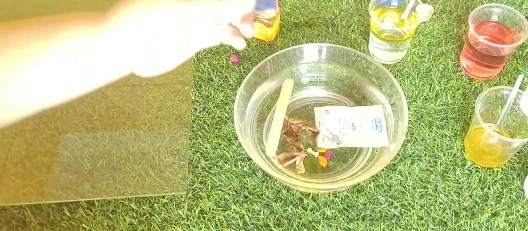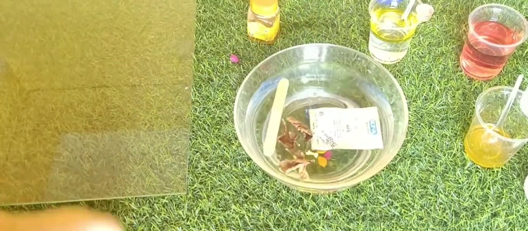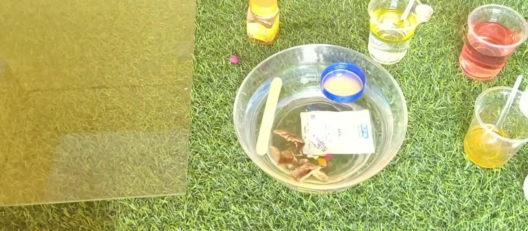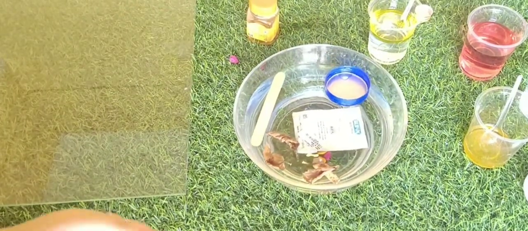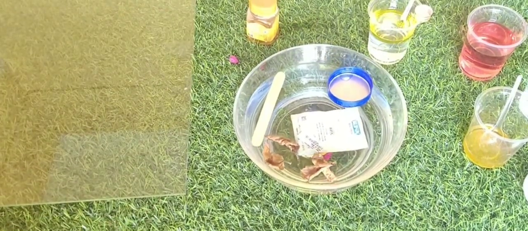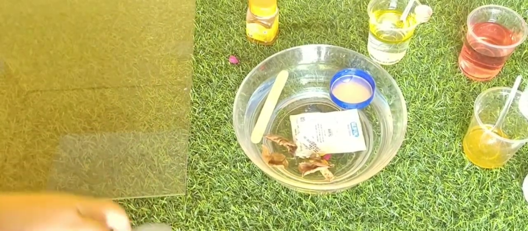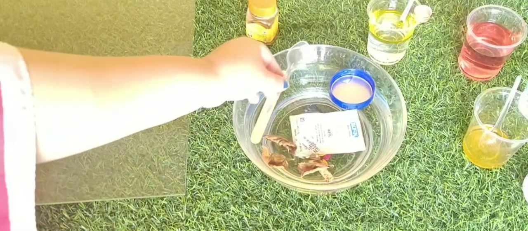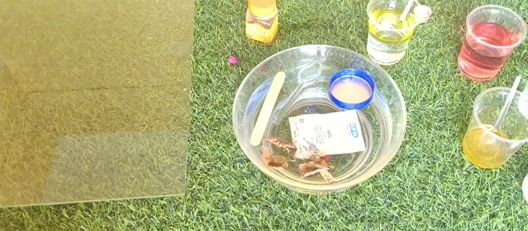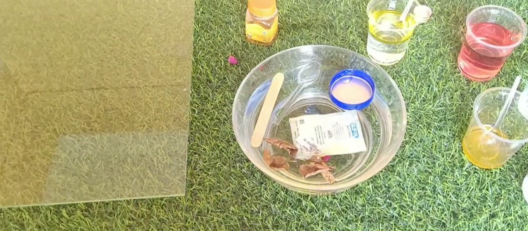I put this sharpener. It sinks. This is a lid. I put it. It's bigger in size than the sharpener, but it is floating. So in this way we can test a number of objects to find out whether they float or sink.